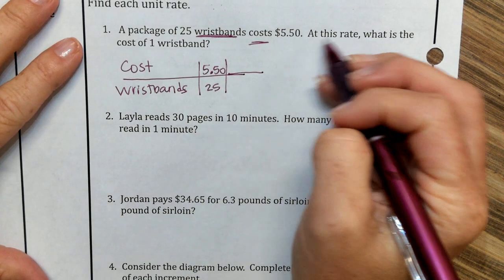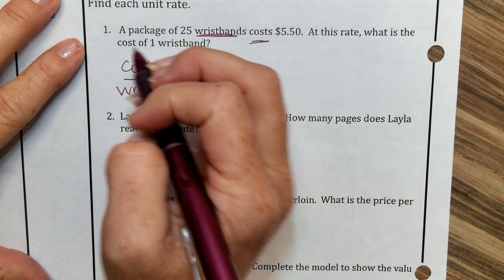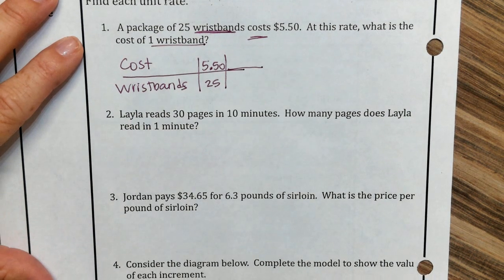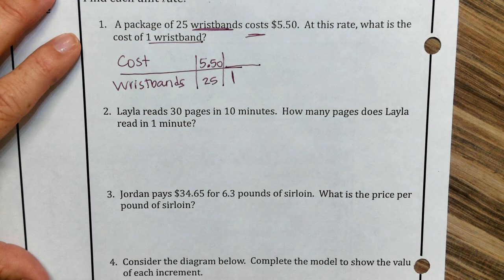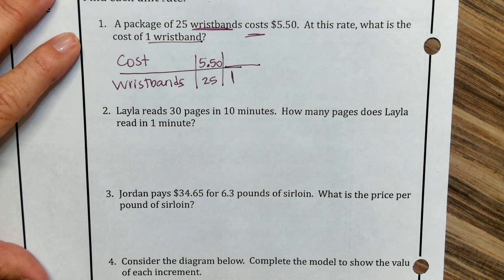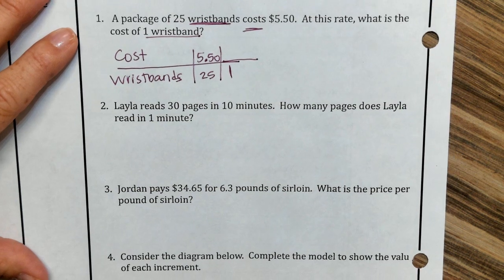And then it says, at this rate, what is the cost of? So where would I put 1? And this will tell you which one you're dividing by which. When you make a box, did y'all learn how to do this in 6th grade? Yes. You just cross multiply and divide.